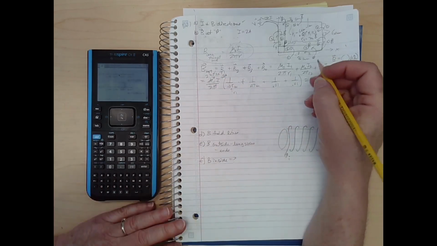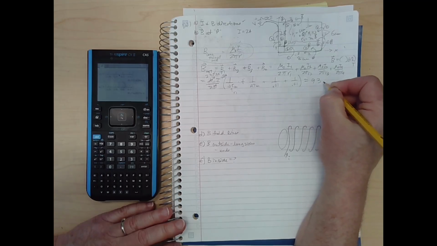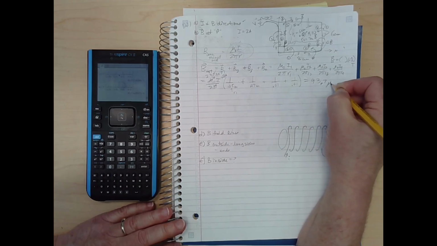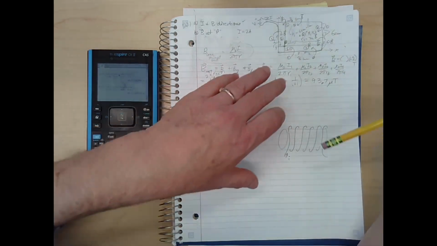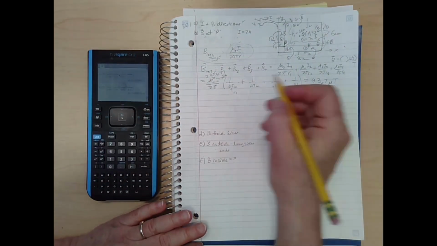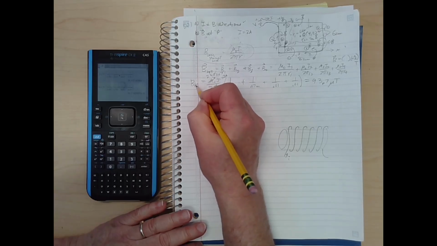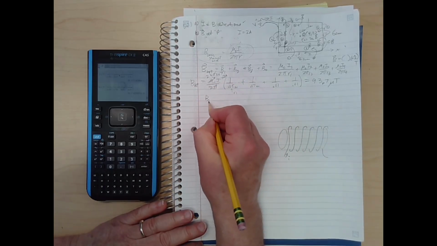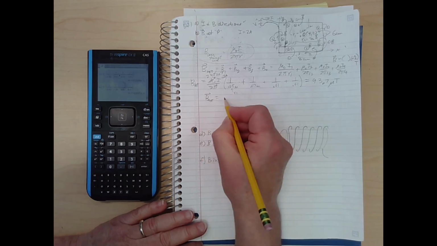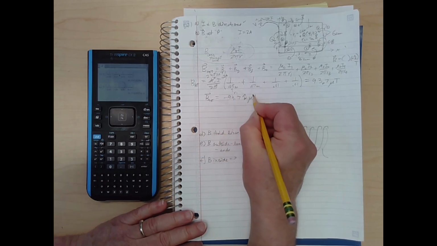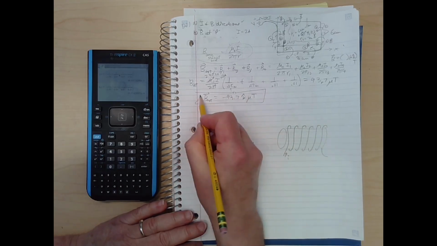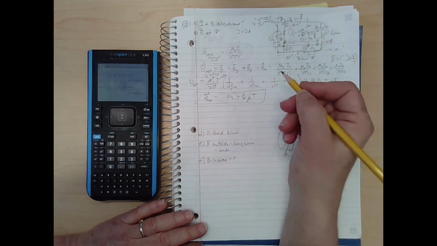All right, so we've got 93.7 microteslas for the magnitude. So B total as a vector is negative 93.7 k hat microteslas, taking Z as out of the page.